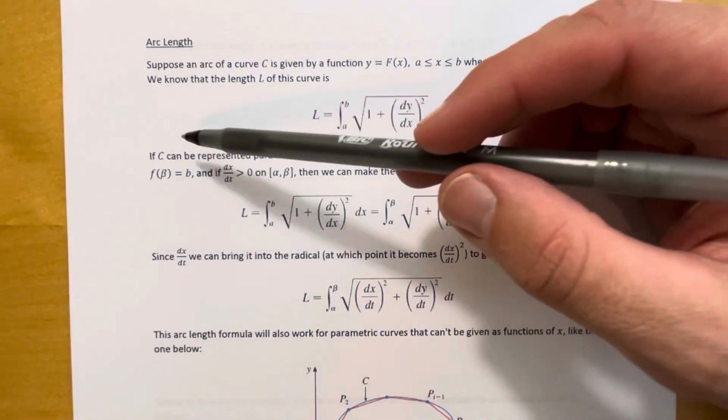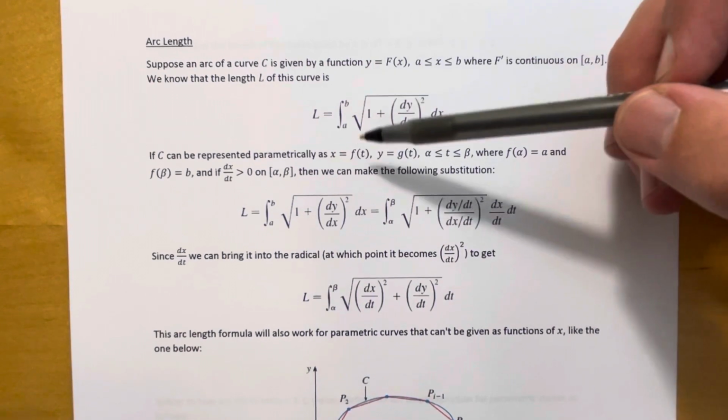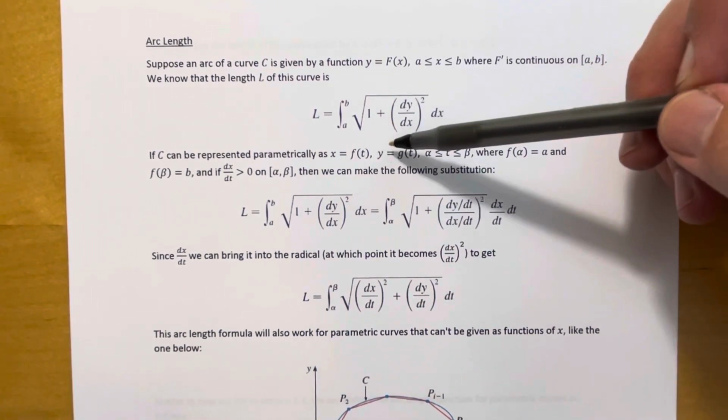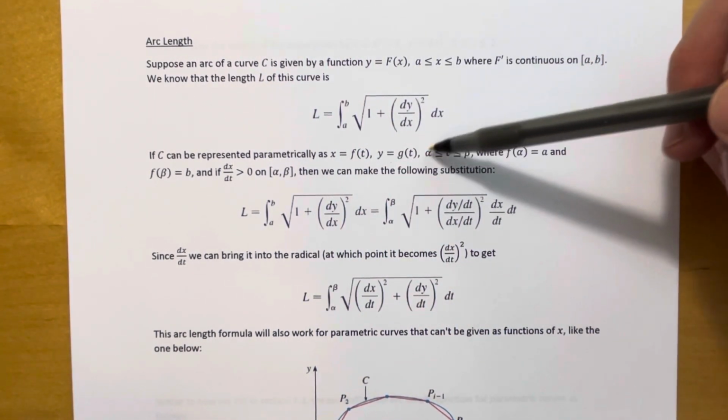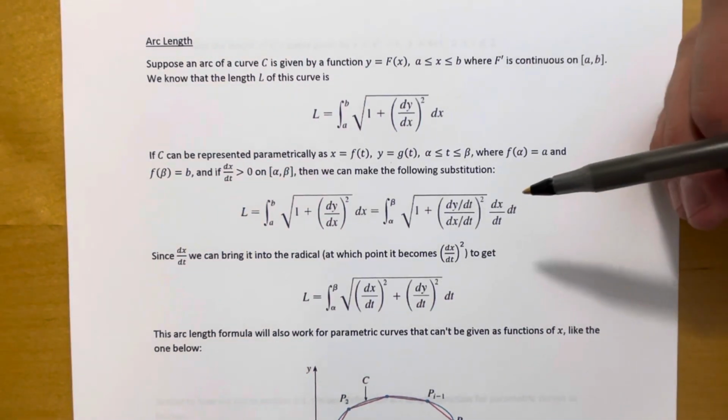Now, let's suppose that C can be represented parametrically this way. x equals f of t, y equals g of t, t goes from alpha to beta, just like in the area section that we did previously.